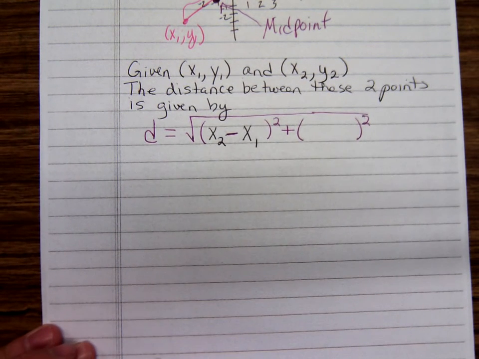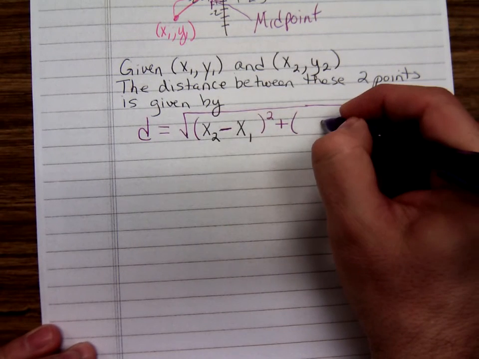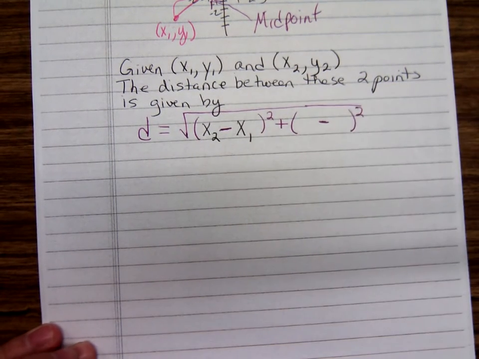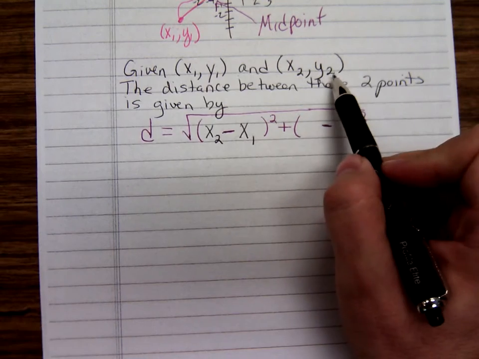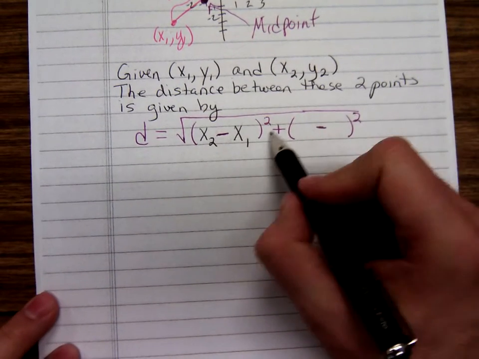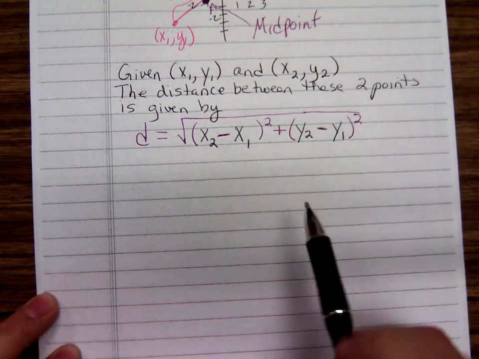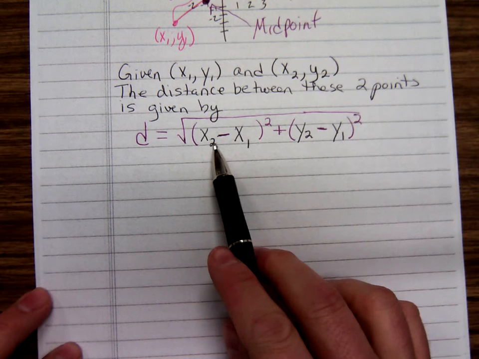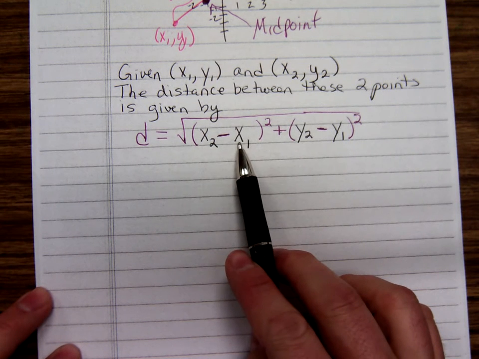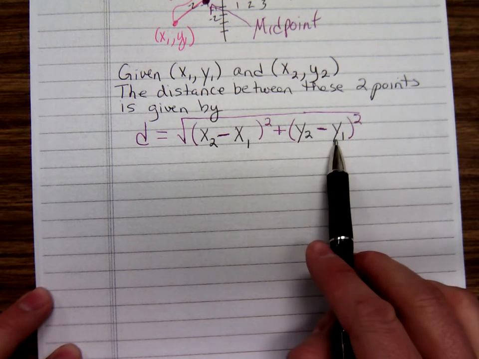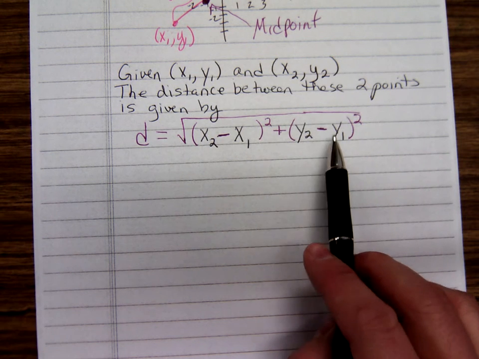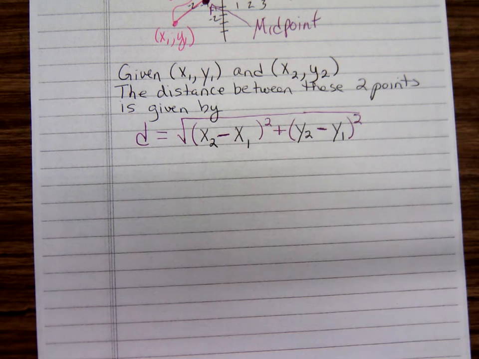All of this I'll explain in a moment, where the heck this comes from, for those of you wondering why does this calculate the distance? So x2 minus x1 squared plus y2 minus y1 squared. Those aren't exponents. All it means is second x minus first x, second y minus first y. I'll justify why that works or why it calculates the distance in a little bit.